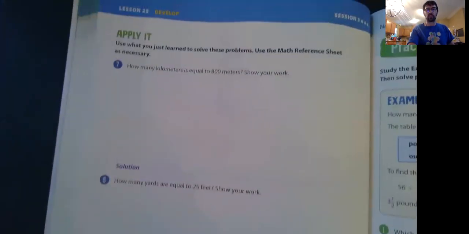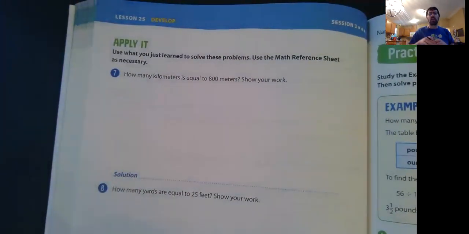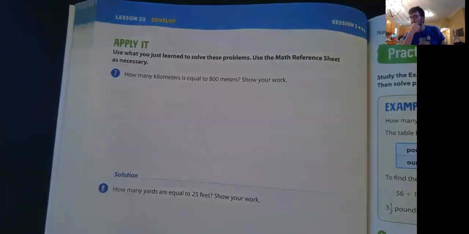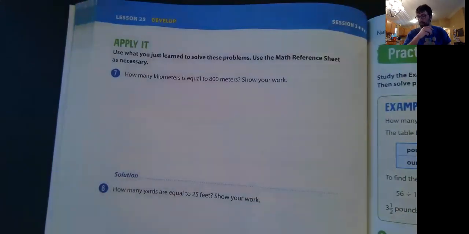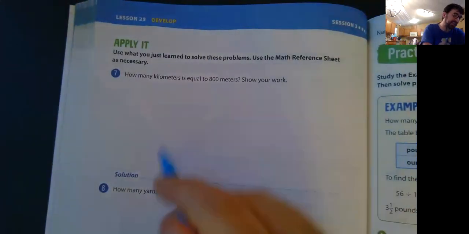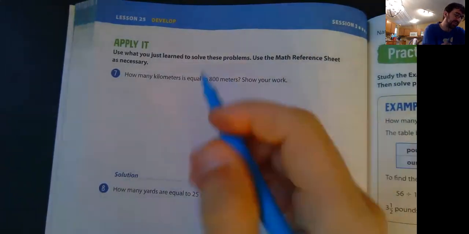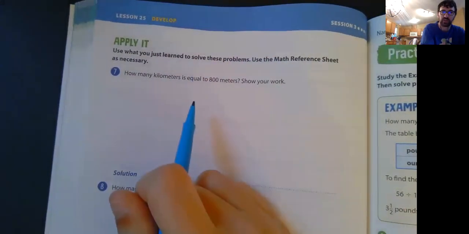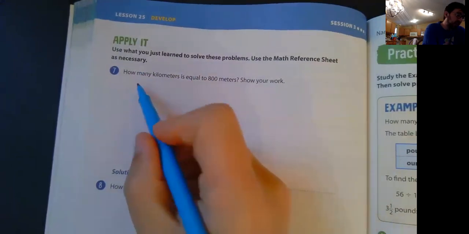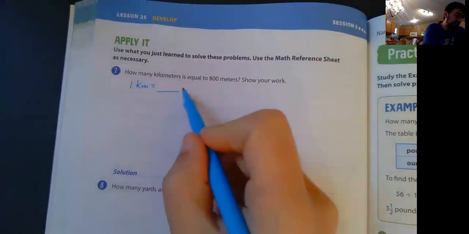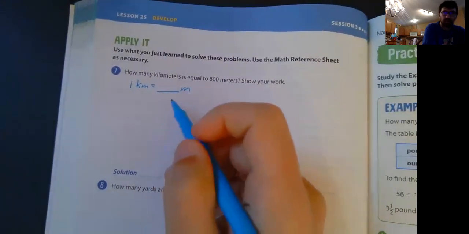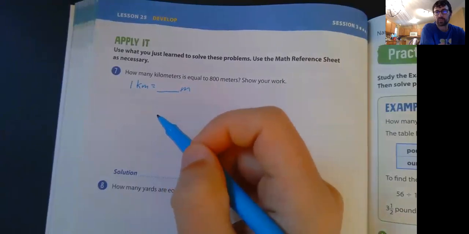All right, let's go ahead and keep working here. Okay. How many kilometers is equal to 800 meters? Show your work, right? So now this doesn't give us some information here, so we need to think about some information here. This doesn't give us the exchange rate. So we've got to ask ourselves, 1 kilometer is equal to how many meters, okay? We have to ask ourselves that question first. Okay?